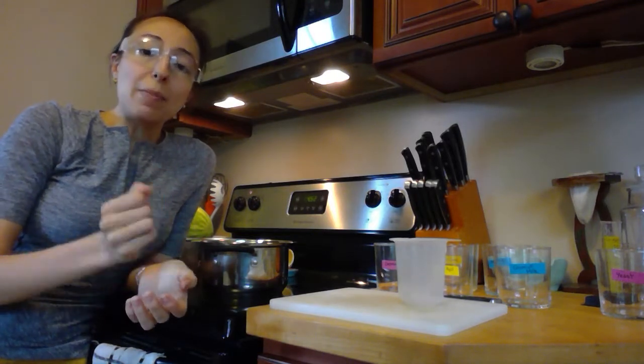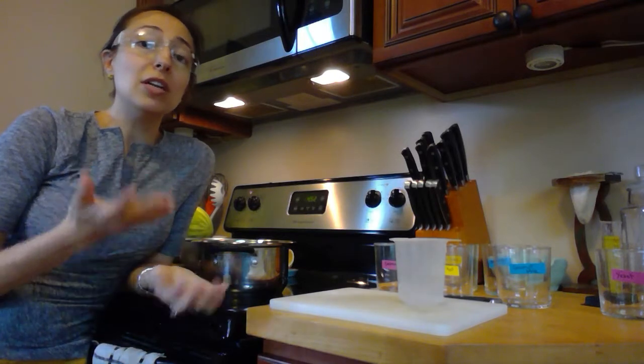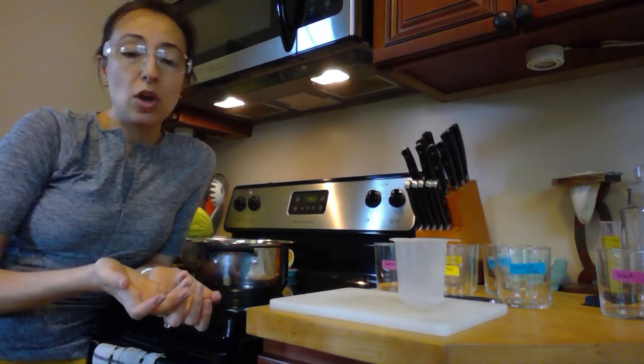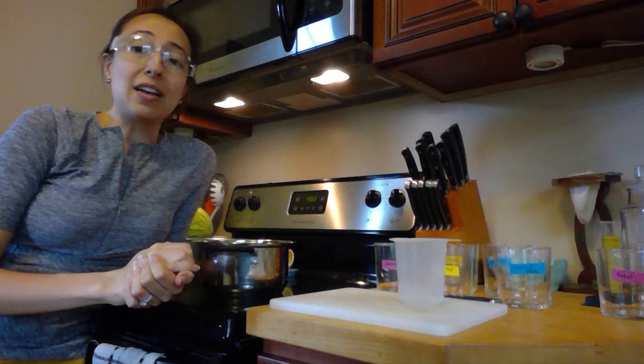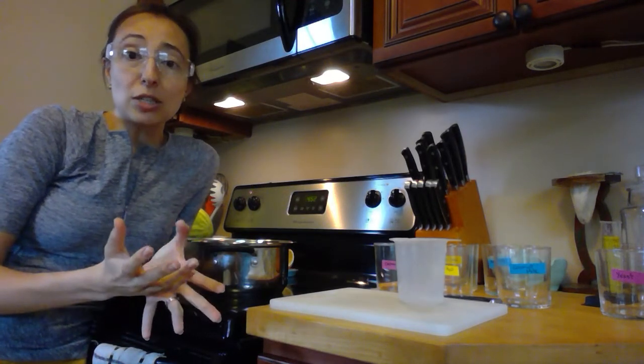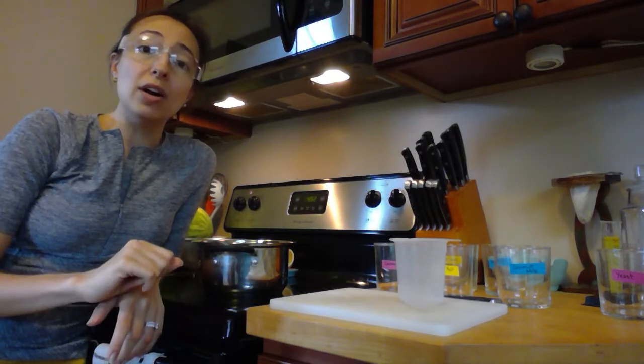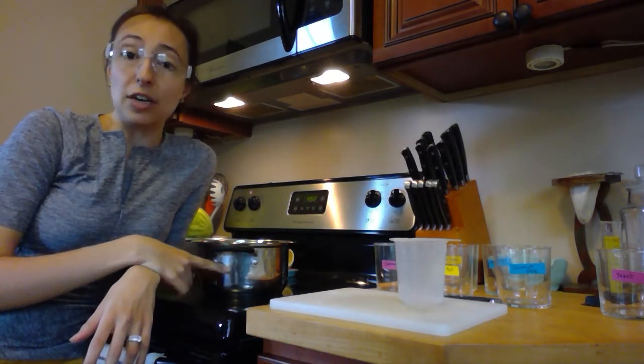The more of that powder you add, the stronger it's going to be, the higher the molarity, the stronger the concentration. So your procedure doesn't tell you exactly how much to add. That's for you to experiment with. Maybe just a couple teaspoons will be fine, but you can play around with it and see if you add more, if that changes the color of your indicator.